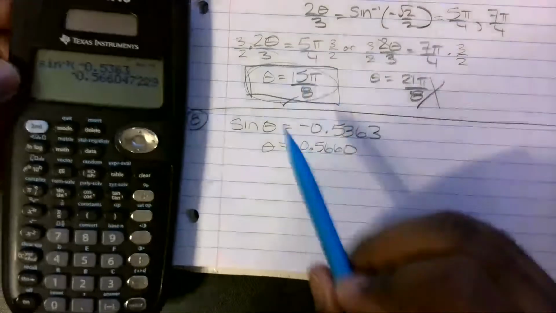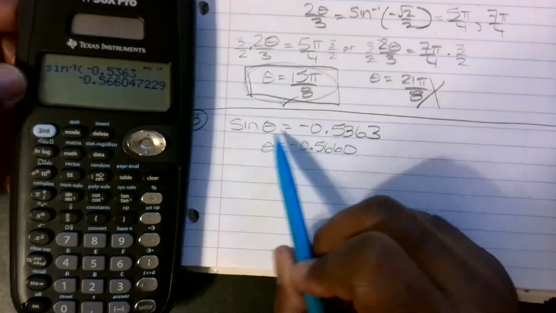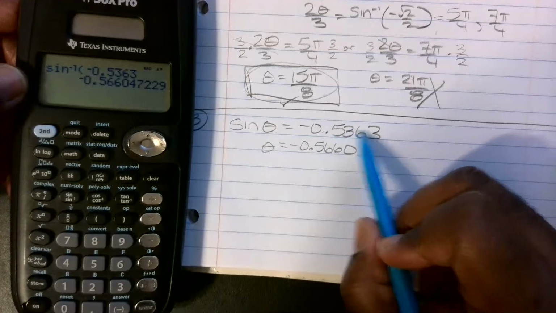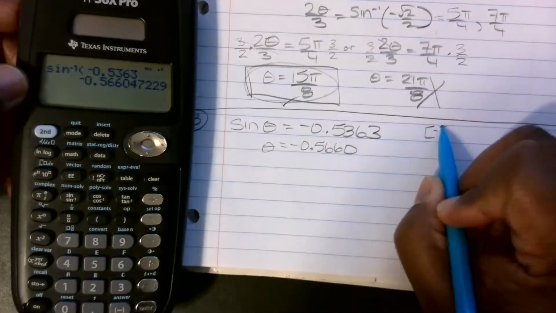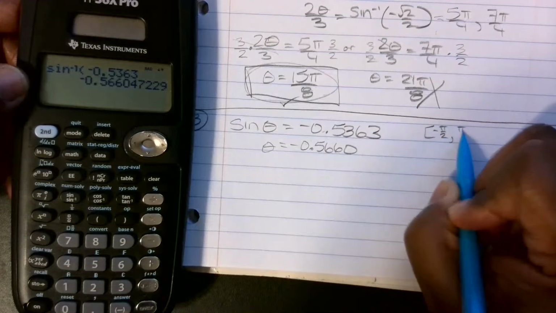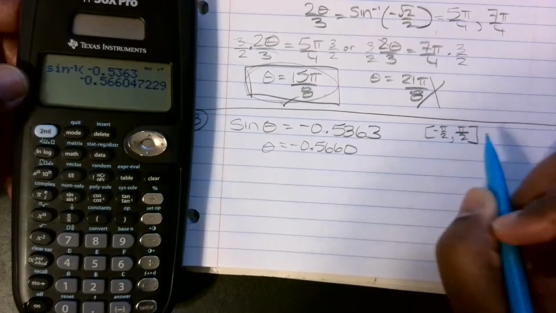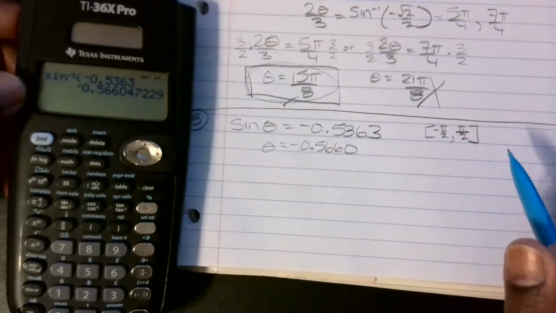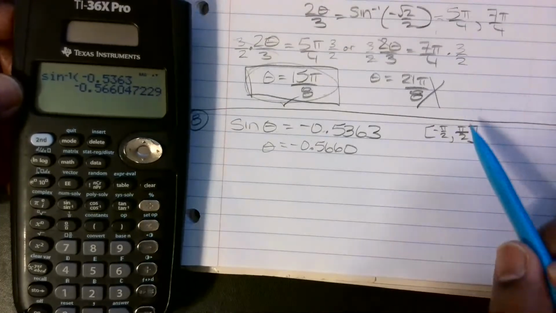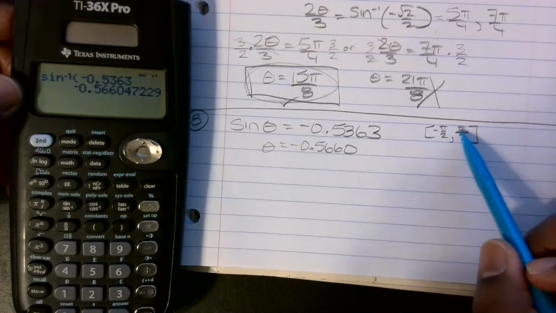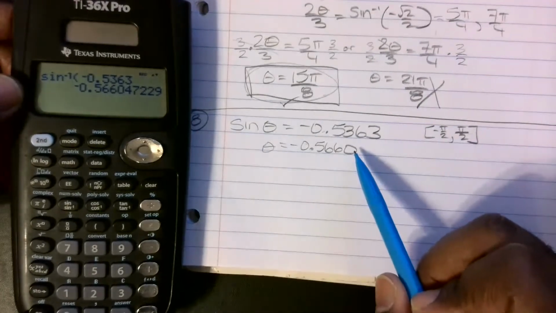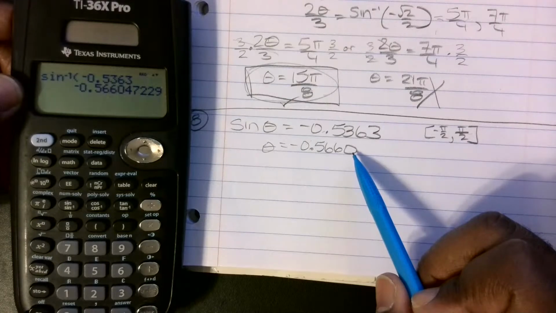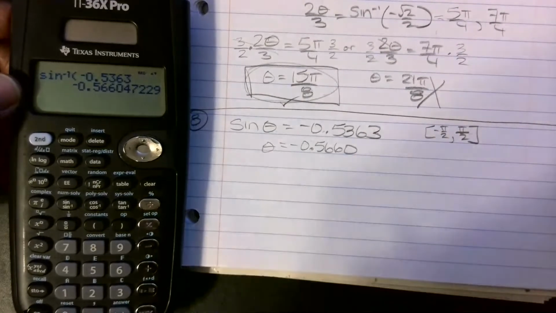If I take the arc sine, the operation I took, arc sine has a range of negative pi over 2 to pi over 2. Any answer you get for arc sine is going to be in this range, and it's going to give you a reference angle.